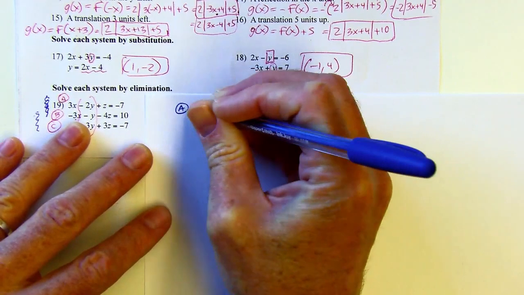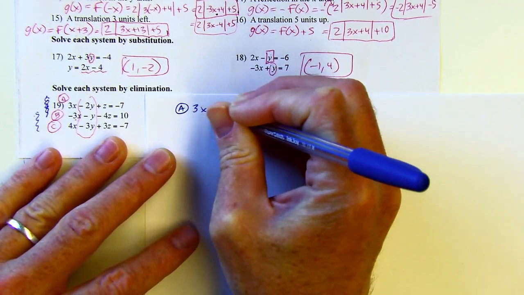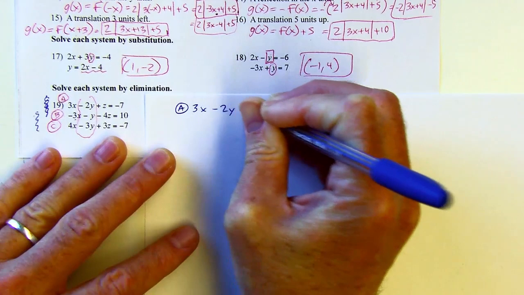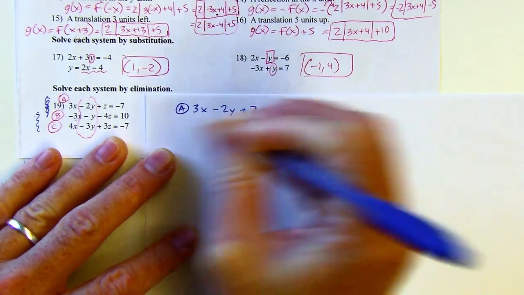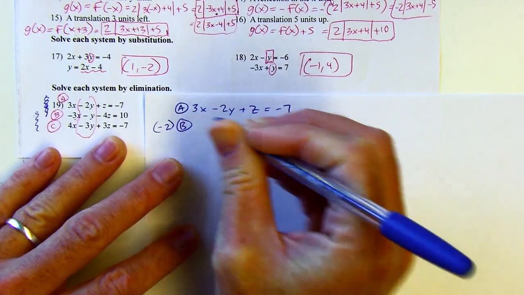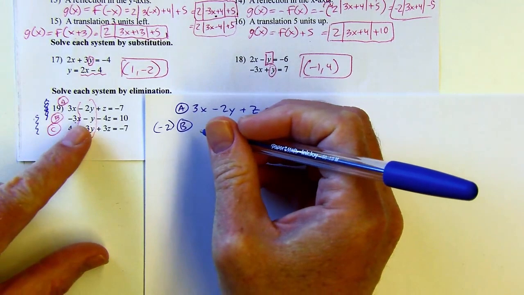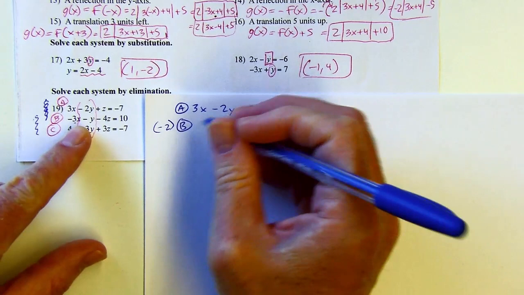I'm going to just recopy equation A as it is. I'm not going to do anything to equation A. But equation B, I'm going to multiply everything by negative 2. I'm going to make myself a little note of that because I want to keep track of what I'm doing in case I have to backtrack or just so I don't forget what I'm doing.